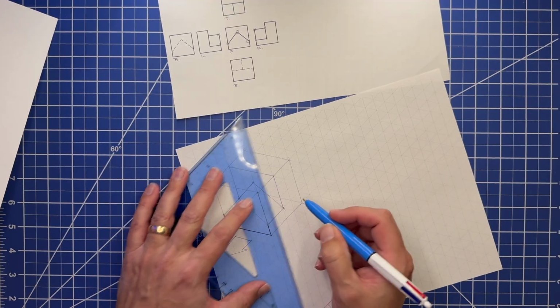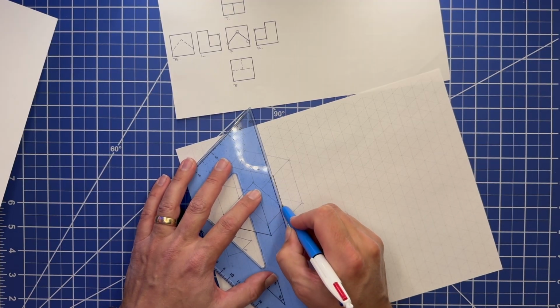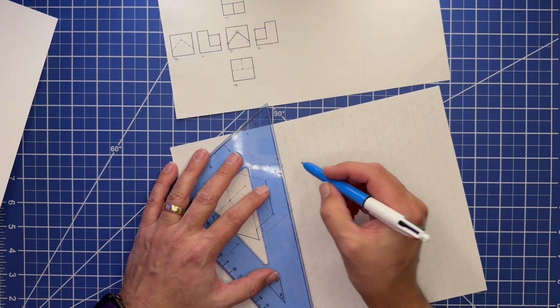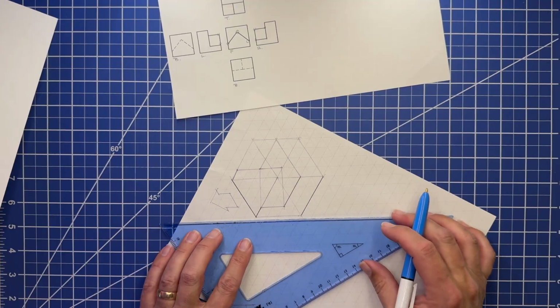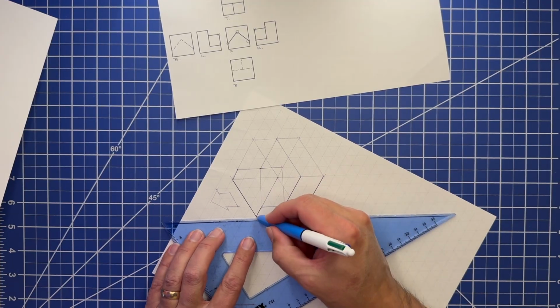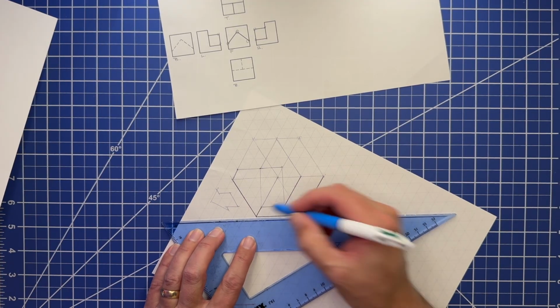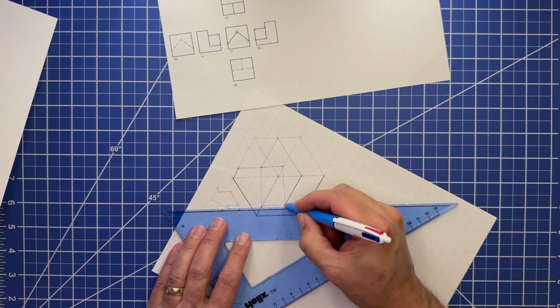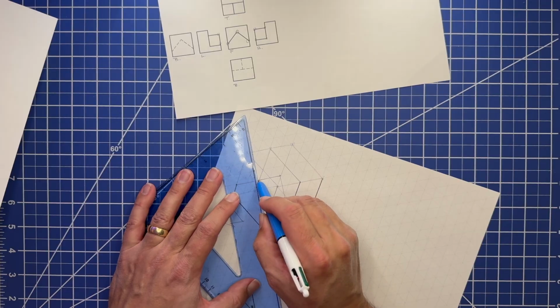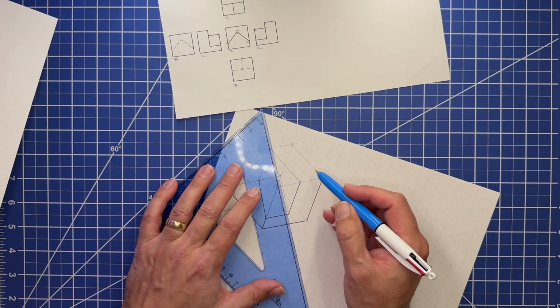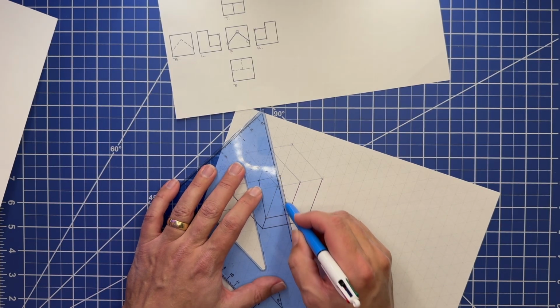There's an object line here, one here, the back edge of my cube, bottom. There's an object line here, an object line here, an object line here.